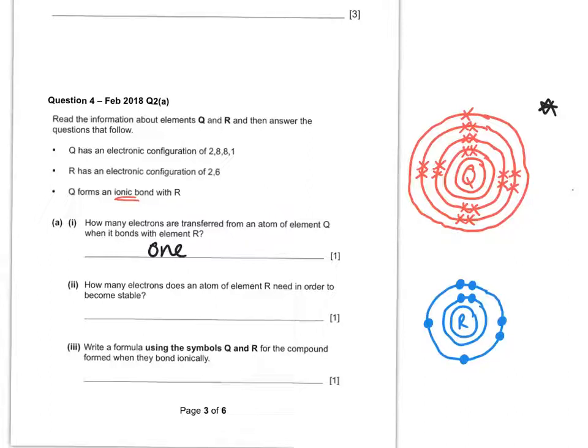Part 2 then asks how many electrons does an atom of R need in order to become stable. We can see it's got 6 electrons in its outer shell. What does it need to become full? It needs a total of 8 electrons. It's currently got 6 in its outer shell, so it needs 2 more.